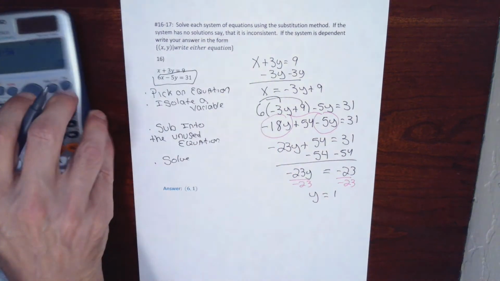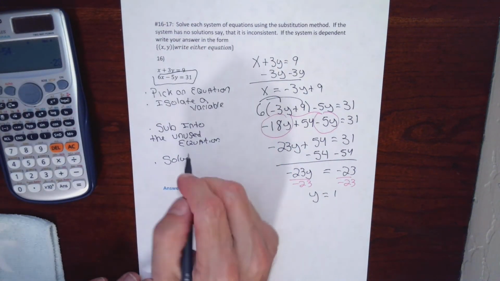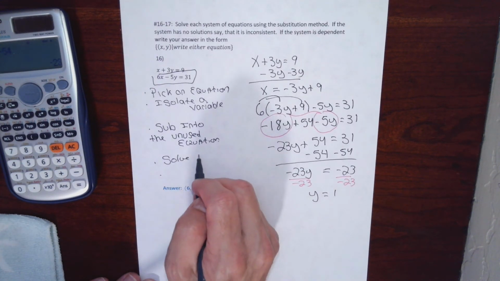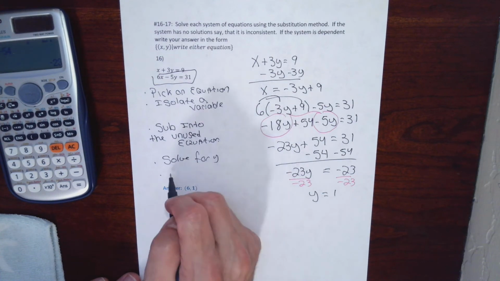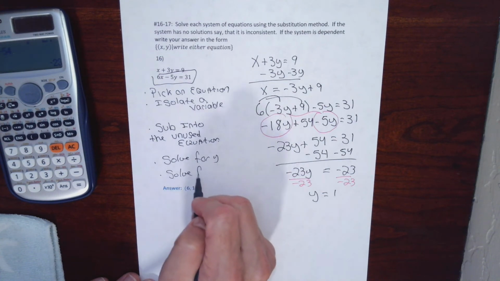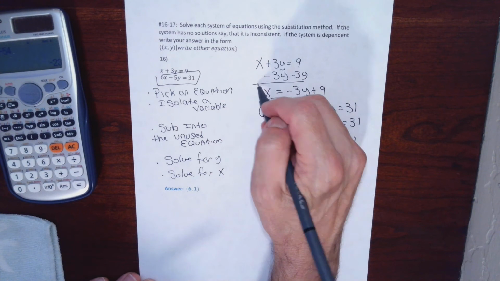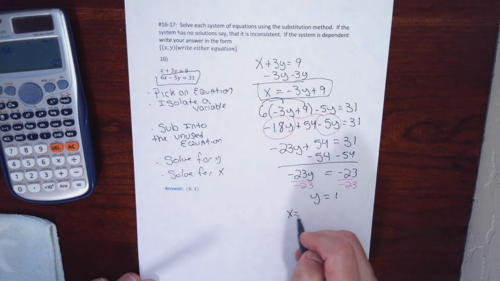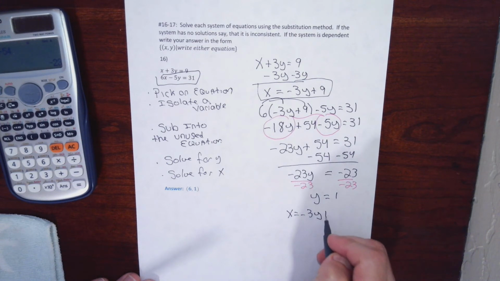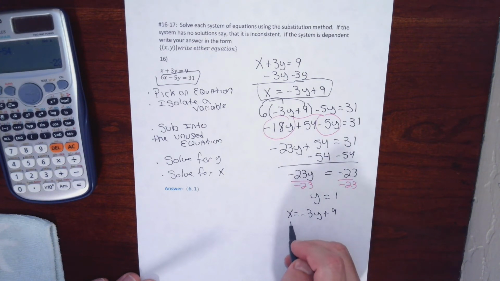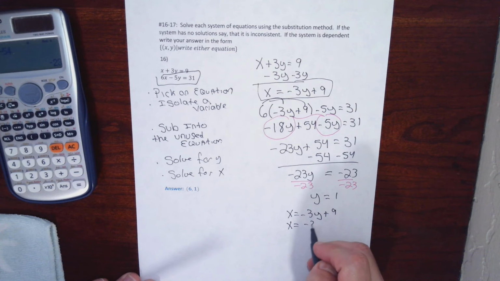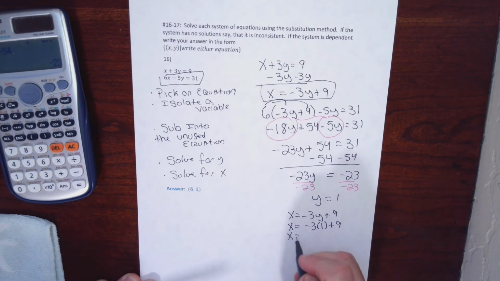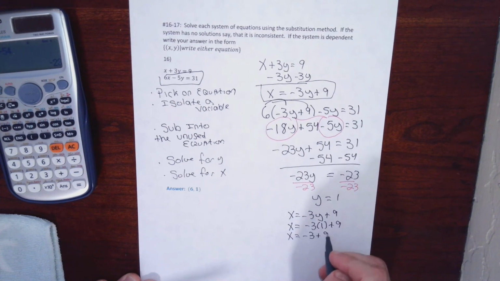That's not my whole answer because there's both an x and a y. So now I need to solve for, first I solved for y. Second, I need to solve for x. And I'm going to use this equation right there. That's the nicest equation to use. I can use any equation that exists on this sheet right now, but this is the one that makes the most sense to use because if I'm solving for x, well, this one already has x solved for.